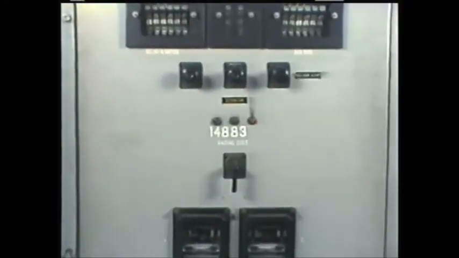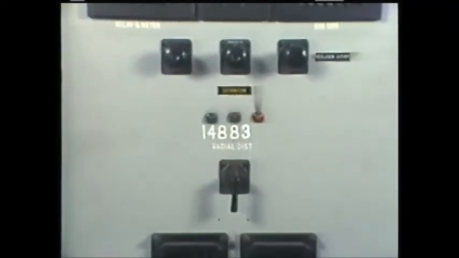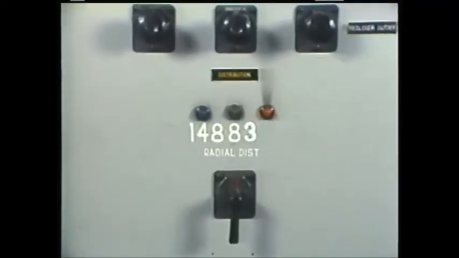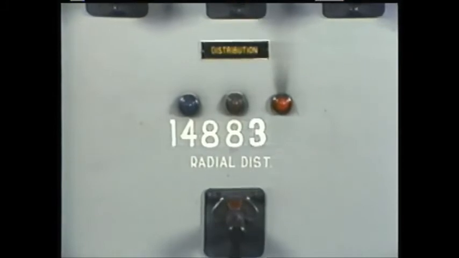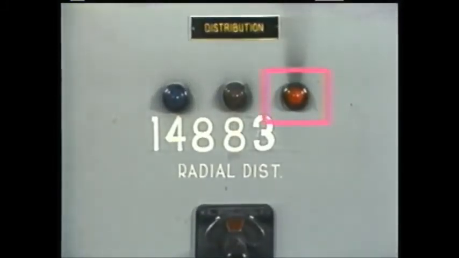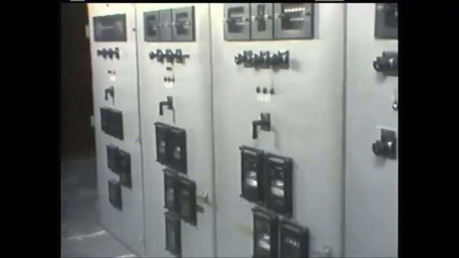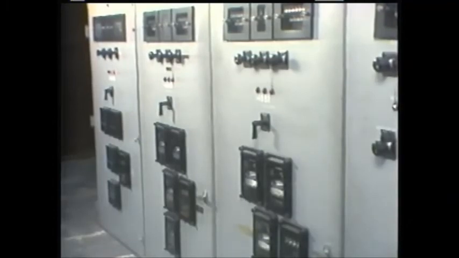A circuit breaker is essentially nothing more than a large switch that can interrupt current flow through a line. When the circuit breaker is closed, the lines attached to the circuit breaker are energized. When the switch is open, the lines are de-energized. For the most part, circuit breakers are located inside substations.